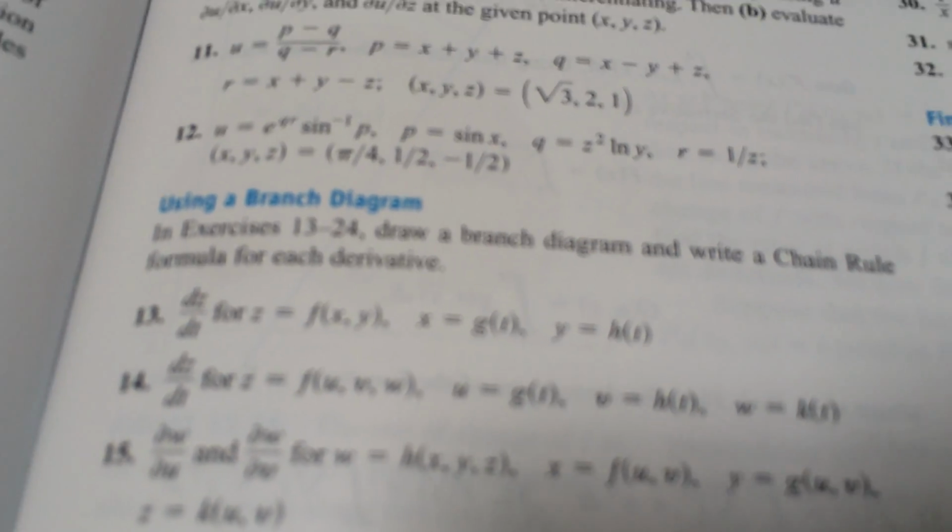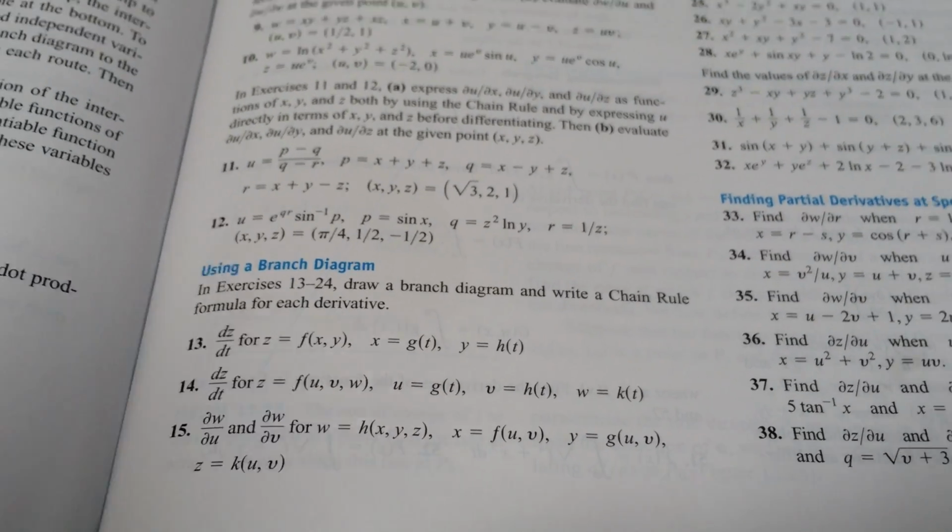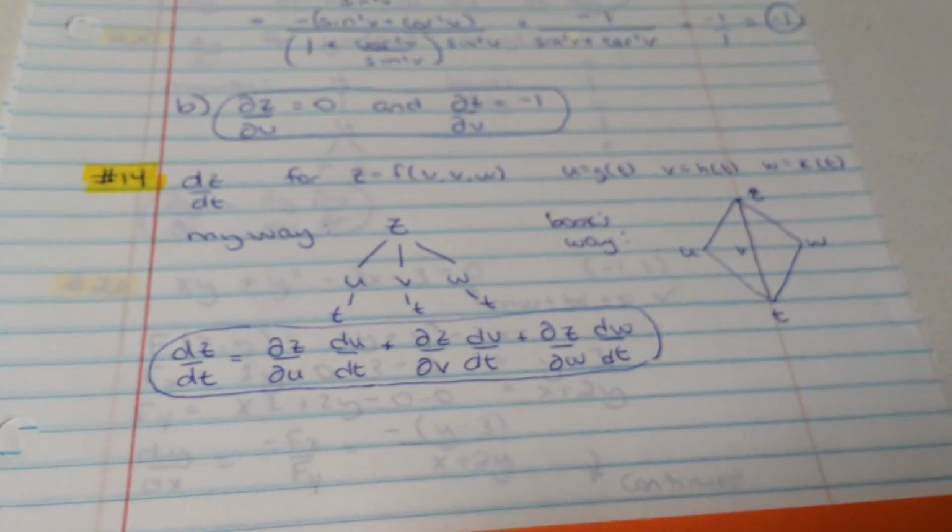But now let's look at some of this next group, 13 to 24. For 13 to 24, draw a branch diagram and write the formula for each. So two things here. I'm looking for the branch diagram, either my way or the book's way, and the formula. So don't forget to do the formula. All right, I'm going to do 14. I've got it both ways here.